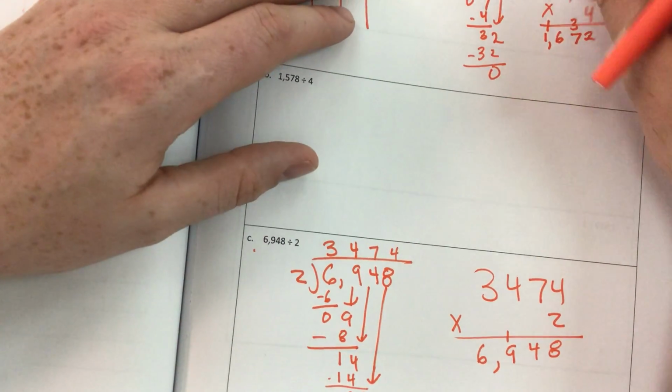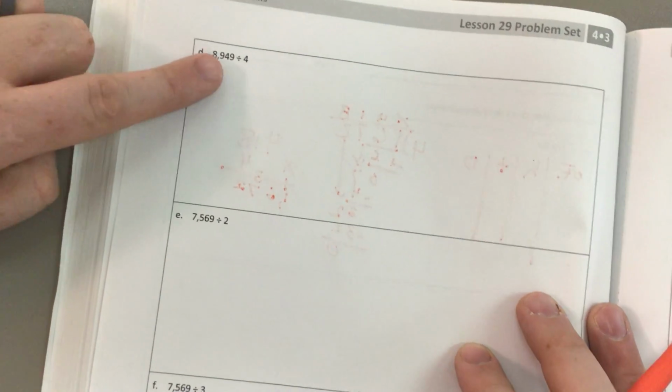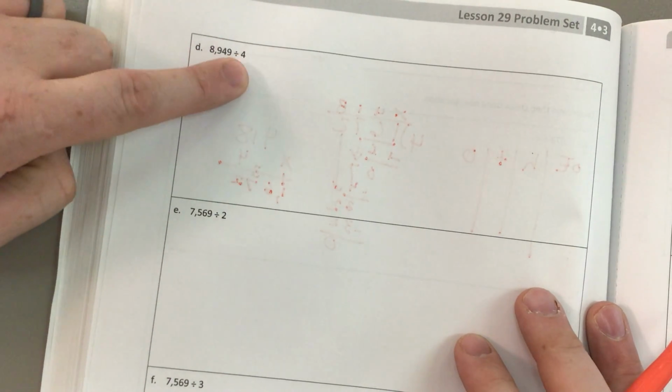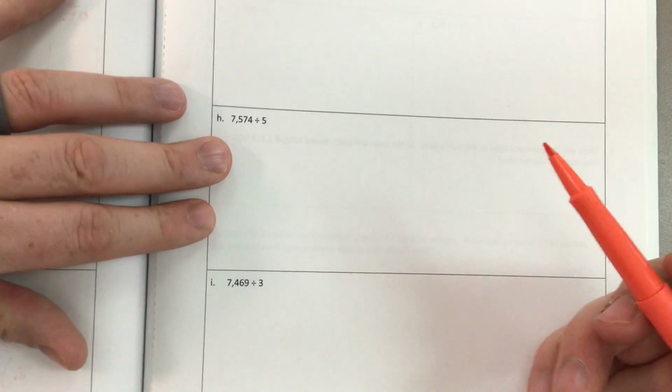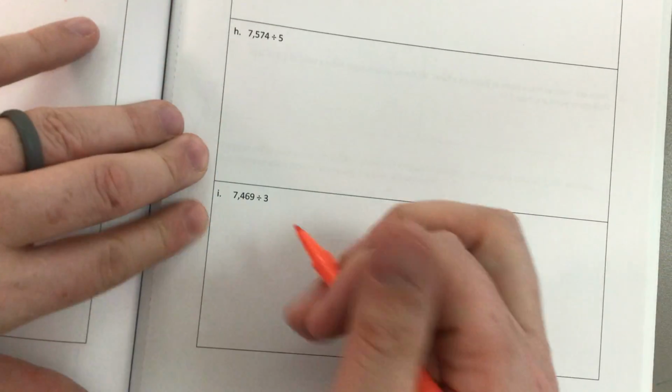On the following pages, you'll notice that there are plenty of practice problems similar. So 8,949 divided by 4, standard algorithm, multiplication. Each of these problems you're going to go through, and it kind of ties in the same type features. Let's check out I.